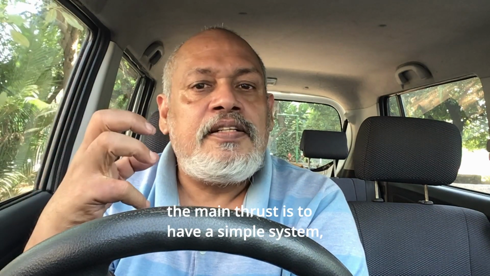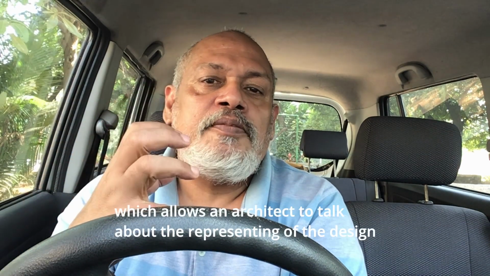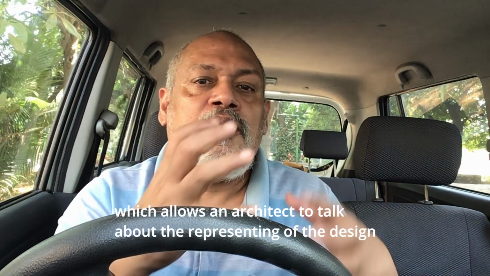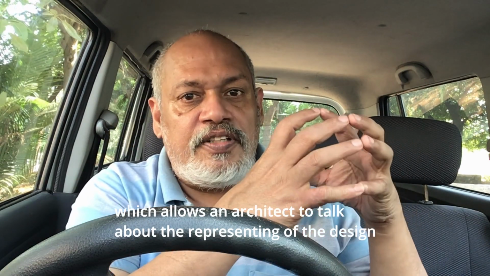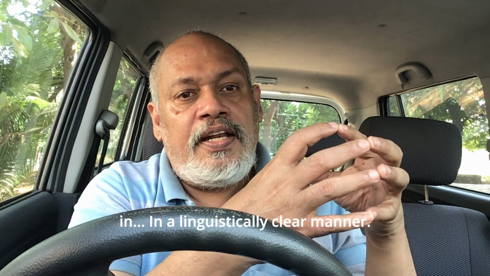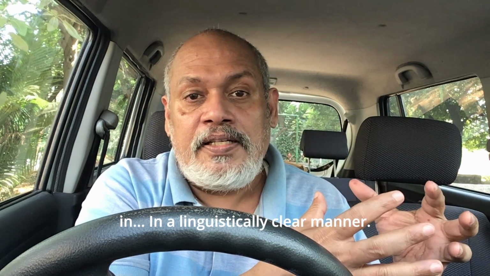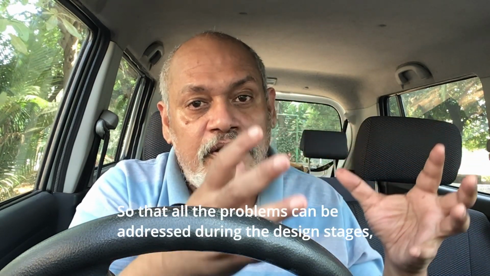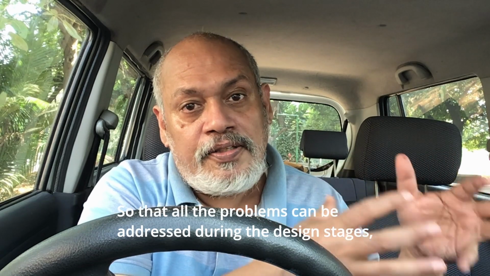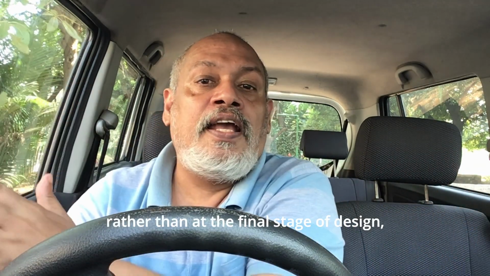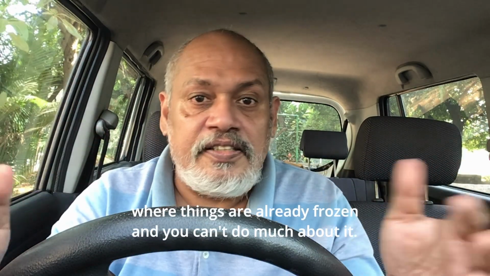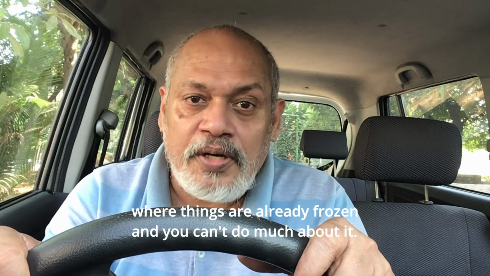But the main thrust is to have a simple system which allows an architect to talk about the representation of the design in a linguistically clear manner, so that all the problems can be addressed during the design stages rather than at the final stage of design where things are already frozen and you can't do much about it.